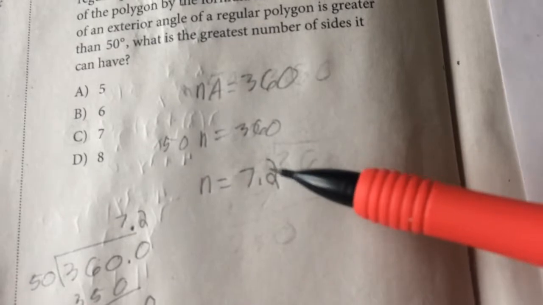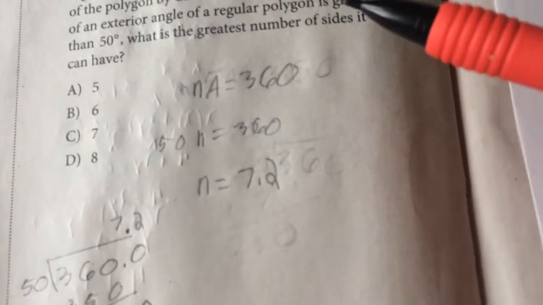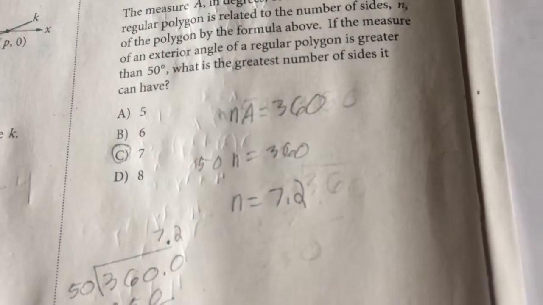So then we realize that it can't go up. It can't go up because then that would make the angle even bigger, so it has to go down. So that is why C is the correct answer.